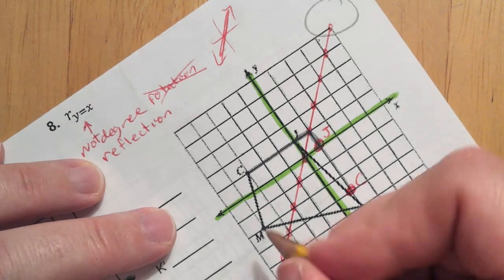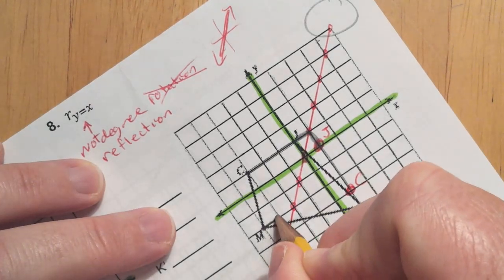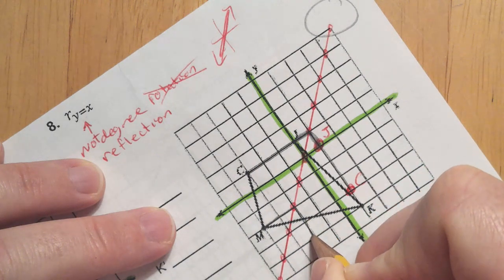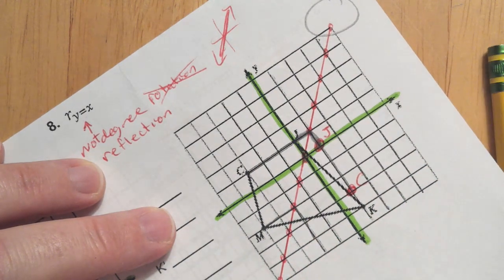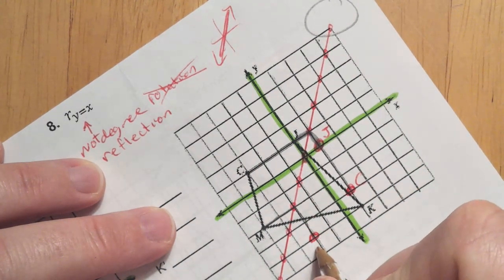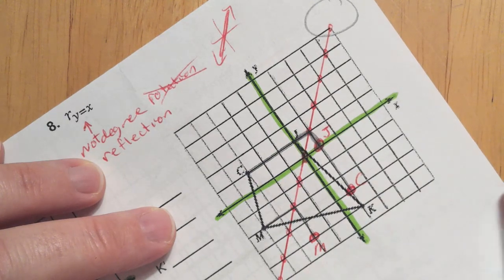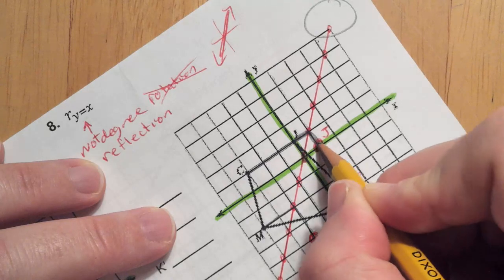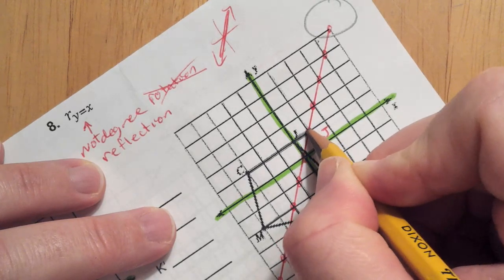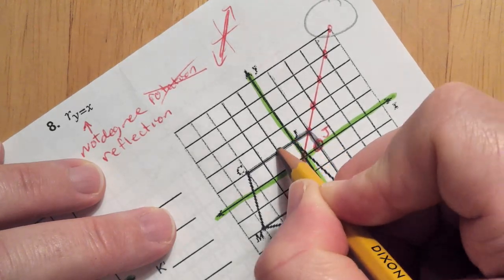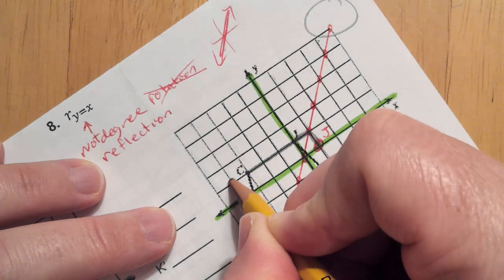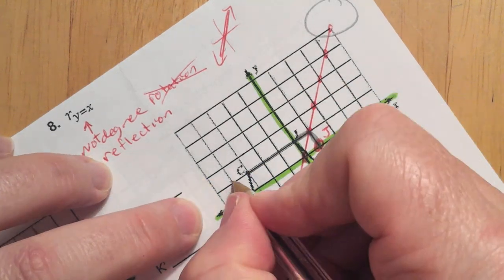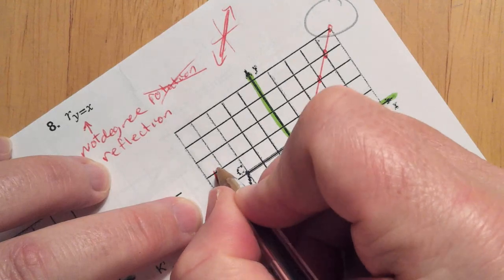Okay, and then my M is 1, 2, 1, 2. So this is my M right here. And then my K, 1, 2, 3, 4, 5, until I hit the red line. And then 1, 2, 3, 4, 5. So this point right here is my K.